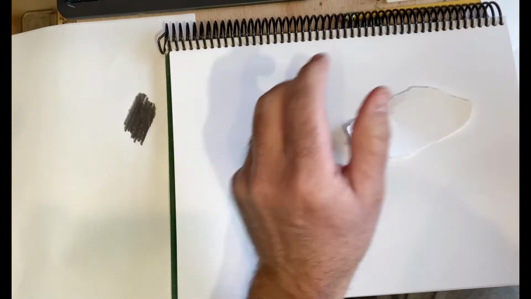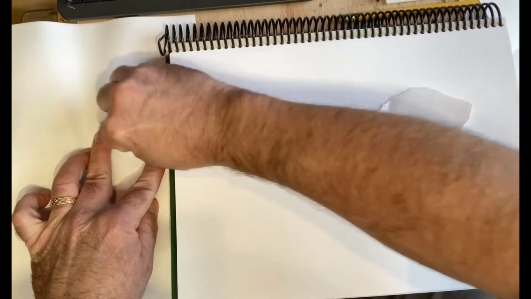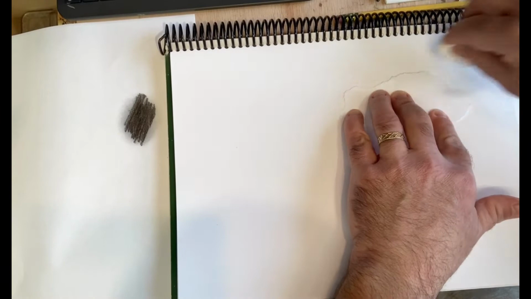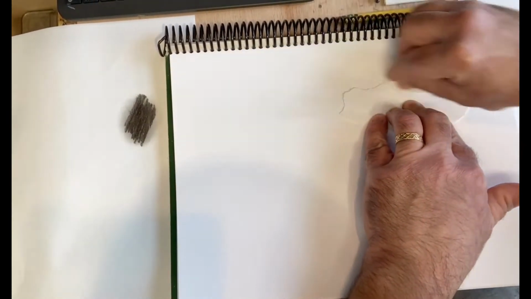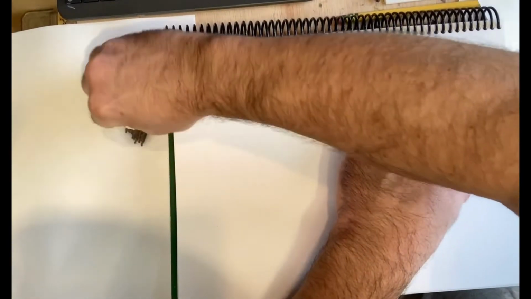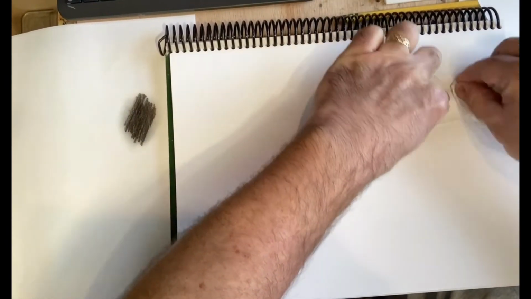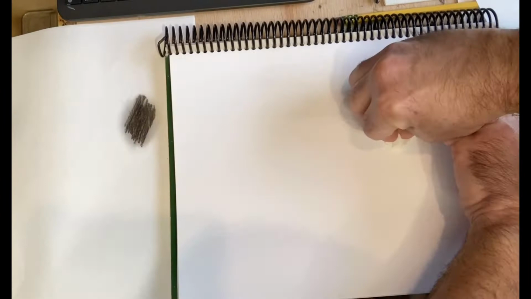Then I can use the cloud shape as a mask, as I can wipe graphite with my tissue onto my sketch paper. Hold the cloud down steady, and then when you're done, you lift the cloud up and you should have a nice white shape that looks like a cloud, with a darker sky behind it.